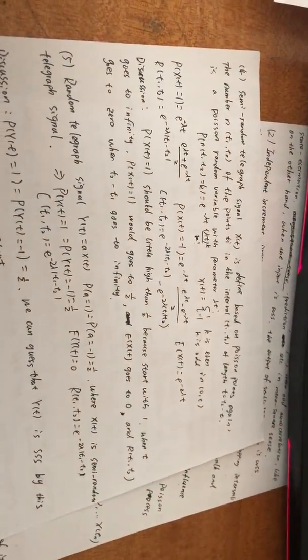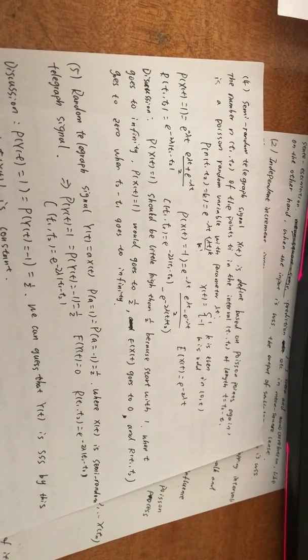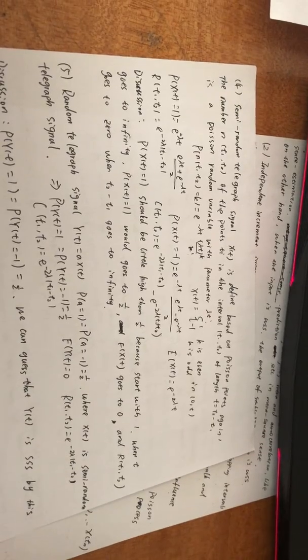And for the discussion, if t is not too high, the probability mass of X(t) equal to 1 should be a little bit higher than a half.